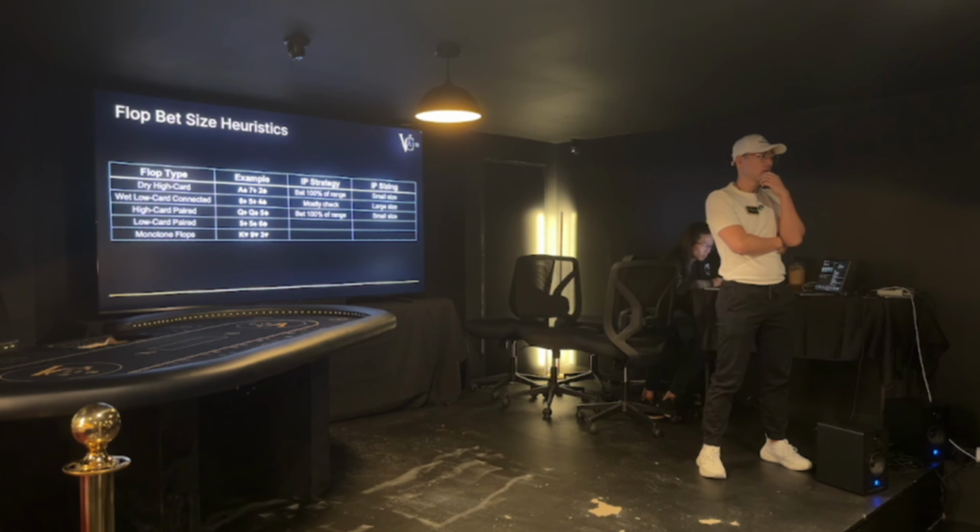Mostly check, because the big blind range would hit that flop more. Okay. Why do you think the big blind range? So you think the big blind has the range advantage here? Because they're low cards. Okay. Yeah, because they have low cards for sure.